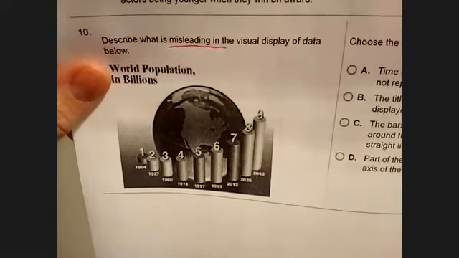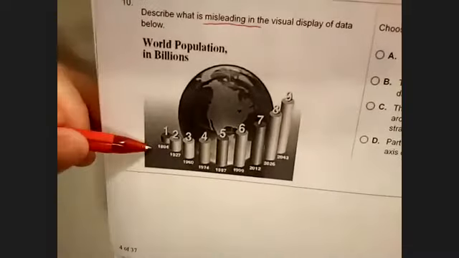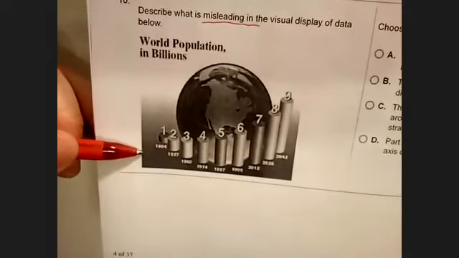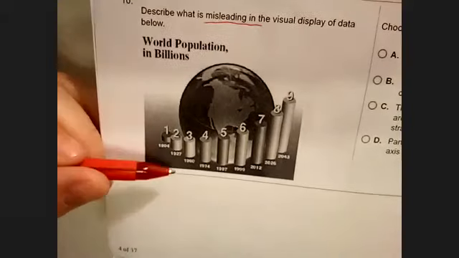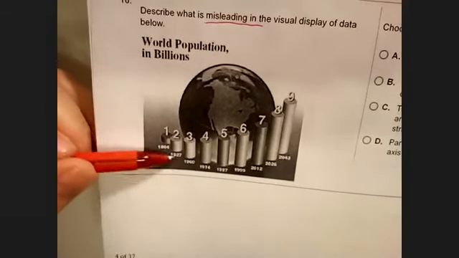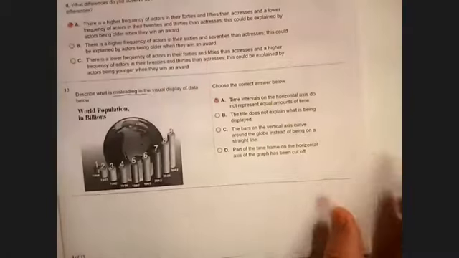So there doesn't seem to be any kind of rhyme or reason for these dates. They're just kind of there. The difference between 1804 and 1927 is 123 years. Here it's a little less than 100. So that is our problem. The time intervals on the horizontal axis don't represent any equal amount of time. They're just kind of there. Okay.